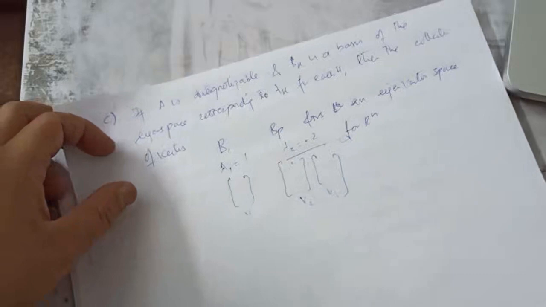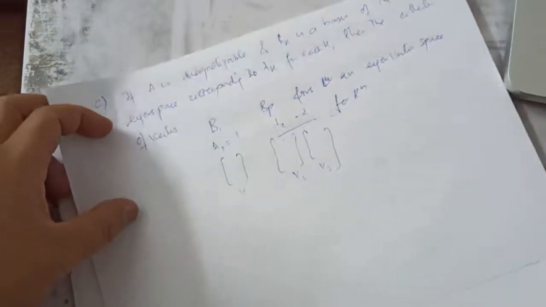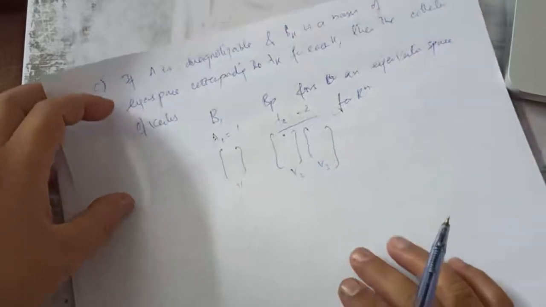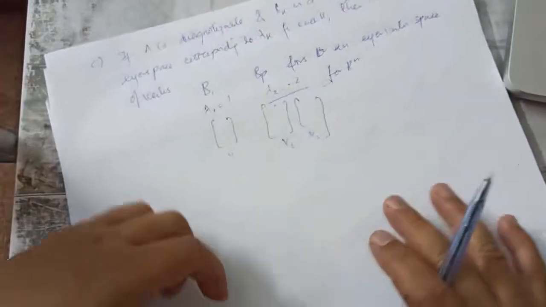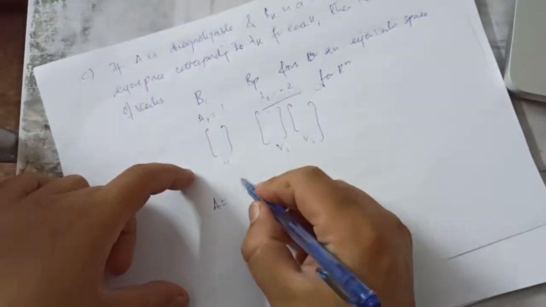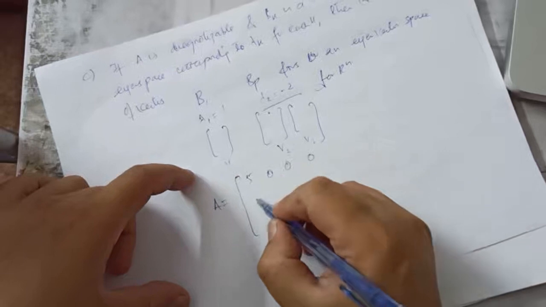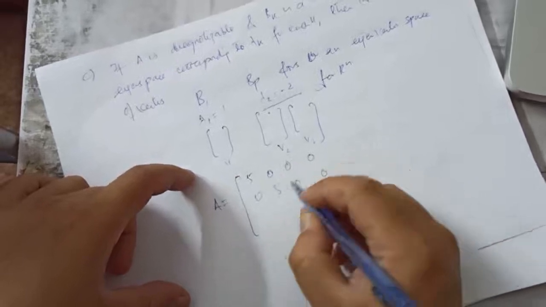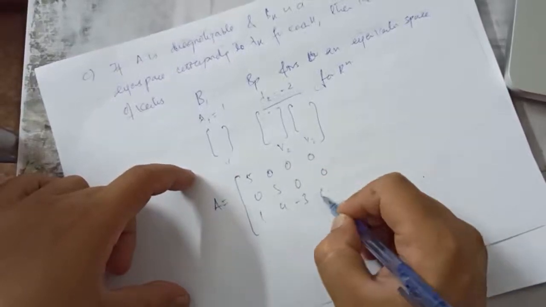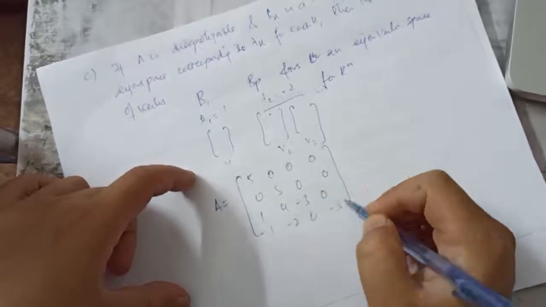Let's do an example to illustrate what we have just said regarding these 3 points. So if A is equal to this matrix, which is 5 0 0 0, 0 5 0 0, 1 4 minus 3 0, minus 1 minus 2 0 minus 3, right?